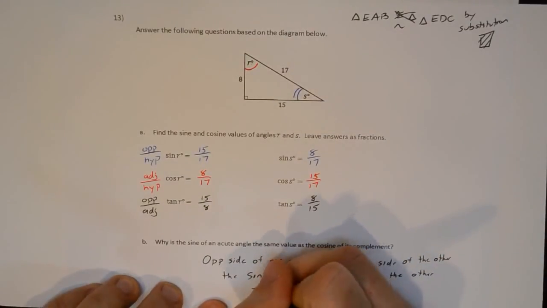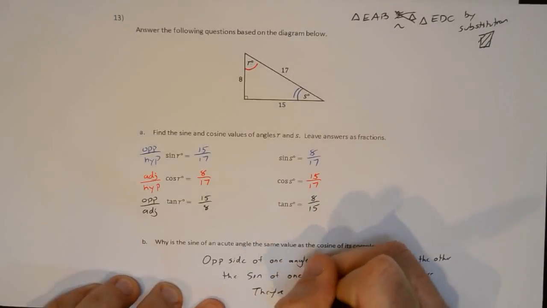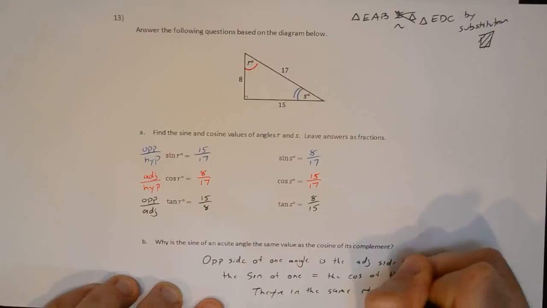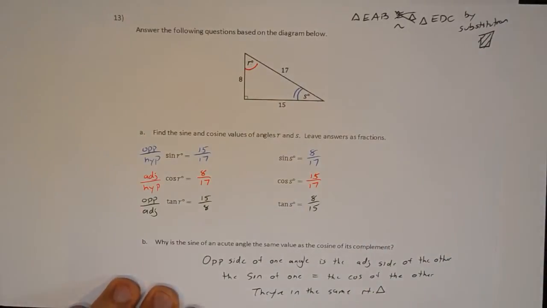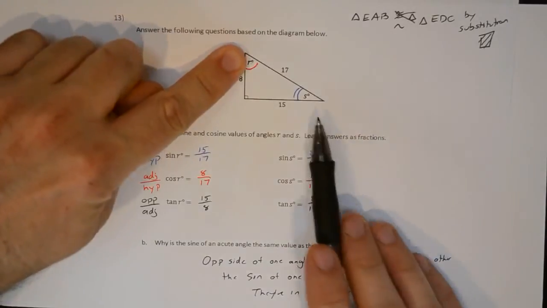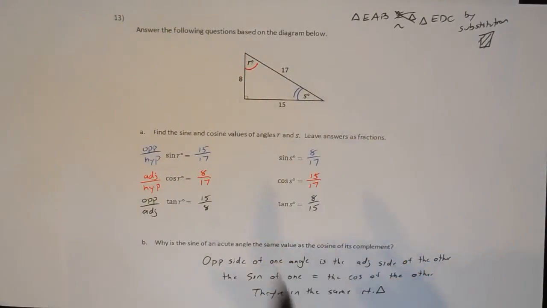This is because they are in the same triangle. So that's an important relationship to keep in mind. If you have two angles that are complementary, then the sine of one angle is going to equal the cosine of the other, and vice versa.